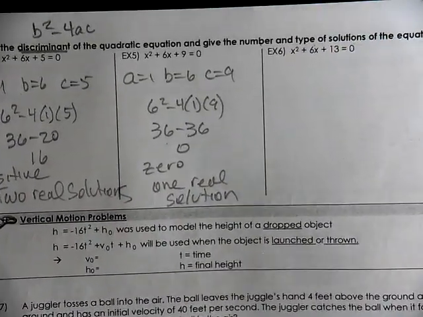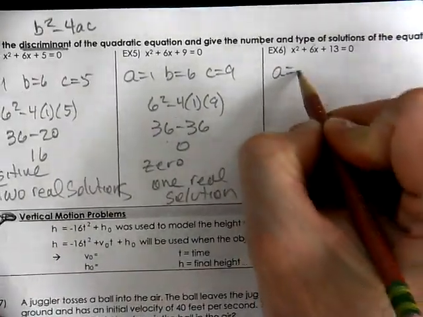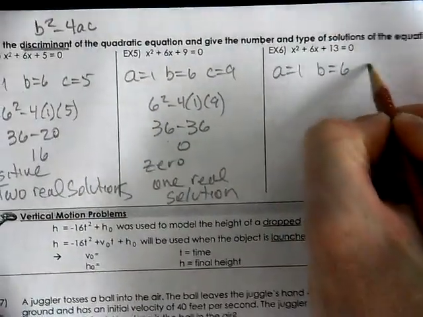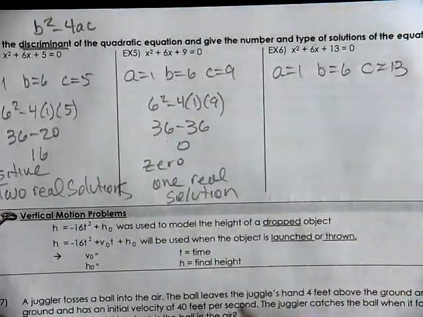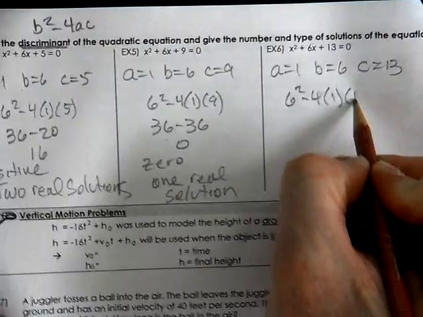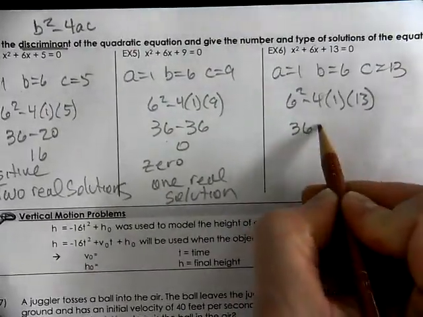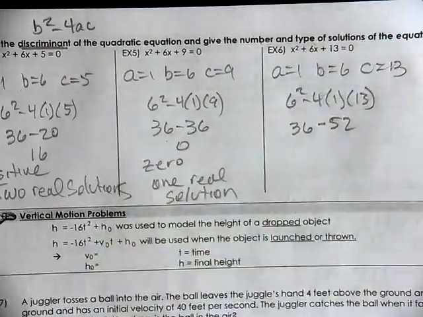Then my last one, you might be able to guess. What do we expect it to be? So my b squared minus 4ac looks like 36 minus 52.